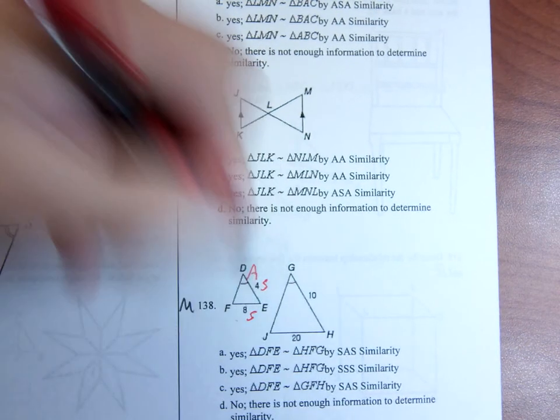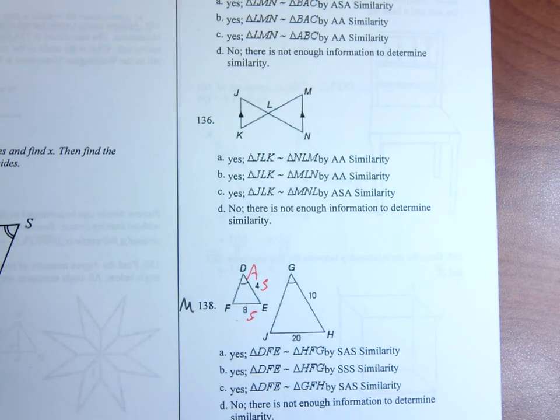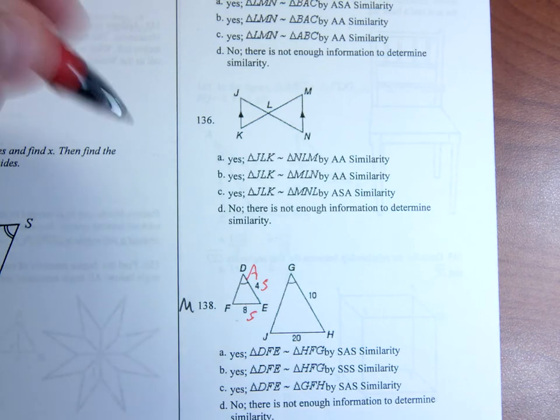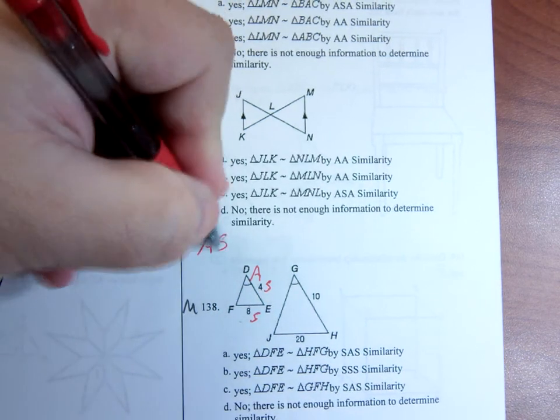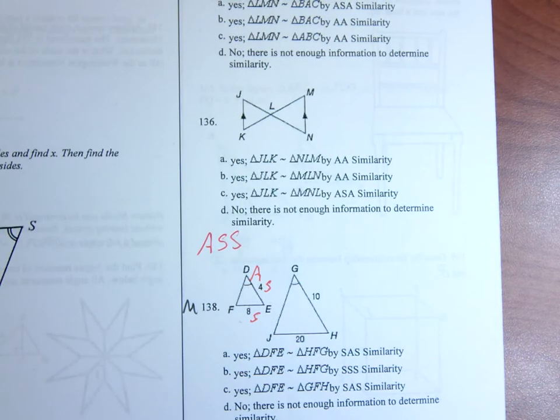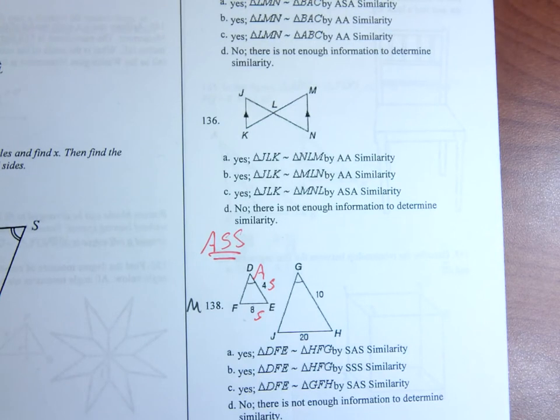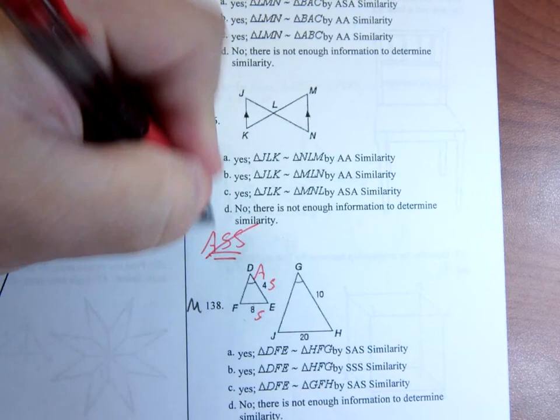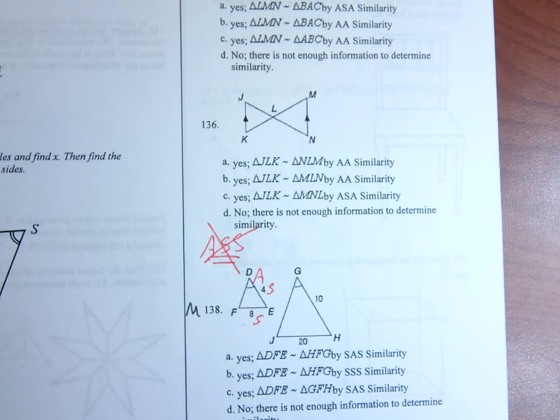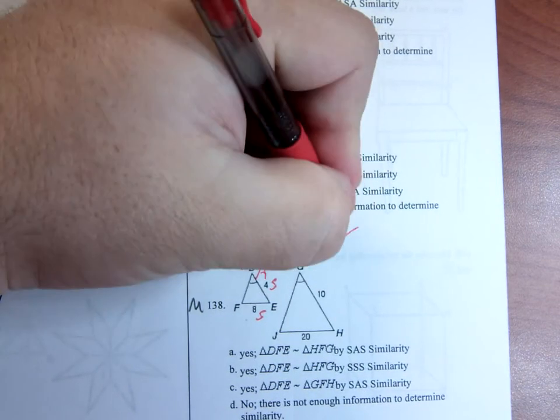Do we have enough to show these triangles are similar? Yes. By what? Angle, side. Is that a similarity? No. I'll underline it so that way I can really drive it home for you. Do we have a similarity? No, that dog won't hunt. No, absolutely not. That's not side angle side, guys. Just because you got two sides and an angle does not mean it's going to work. It has to be in the right order. It has to be two sides and the angle in between them.